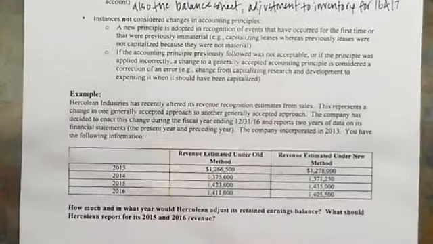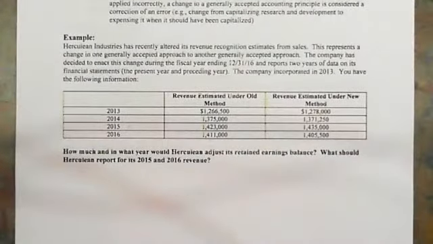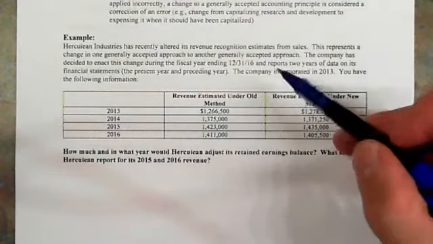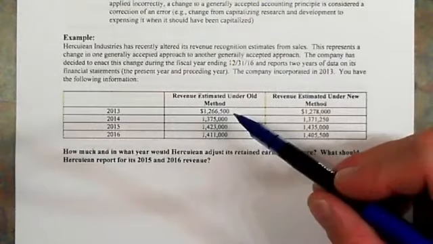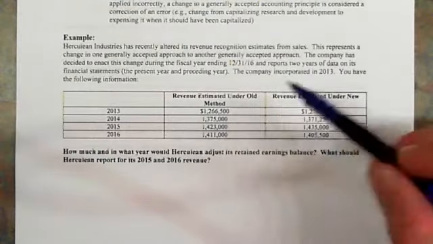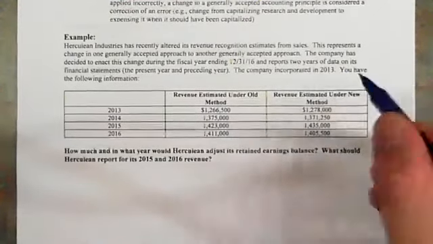So let's look at Herculean Industries. They've recently altered the revenue recognition estimates from sales. This is a change from one accepted approach to another, which again is important because otherwise it's a correction of an error. The company has decided to enact the change during the fiscal year ending 12/31/16. It reports 2 years of data on its financial statements, the present year and the preceding year. The company incorporated in 2013.